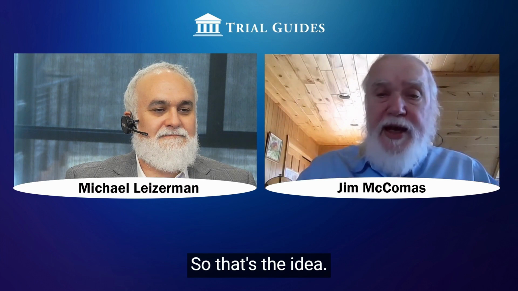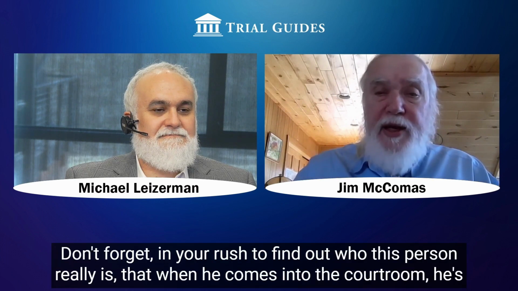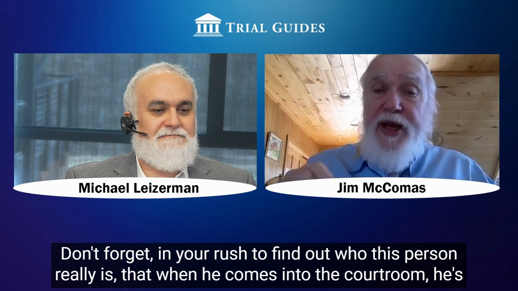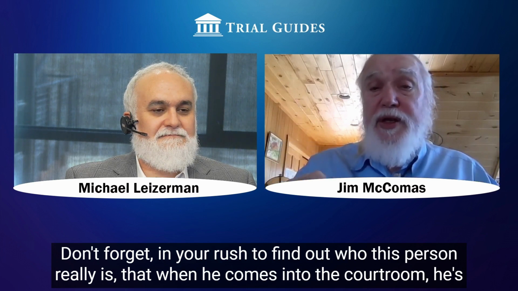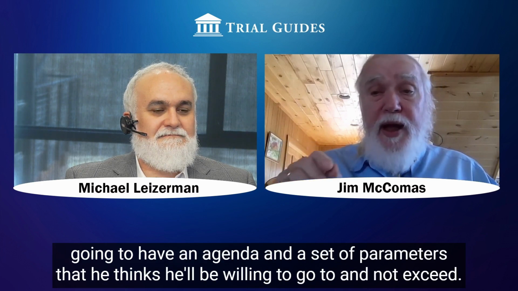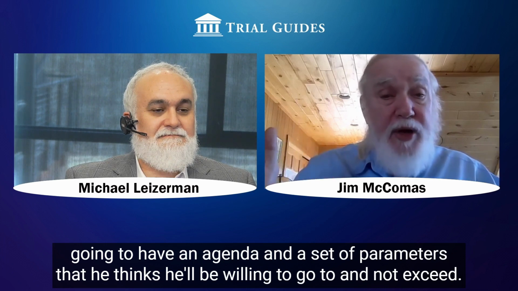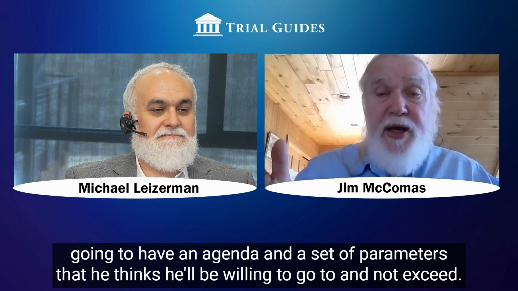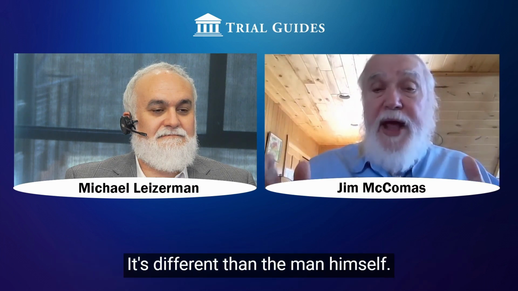So that's the idea. Don't forget in your rush to find out who this person really is, that when he comes into the courtroom, he's going to have an agenda and a set of parameters that he thinks he'll be willing to go to and not exceed. It's different than the man himself.